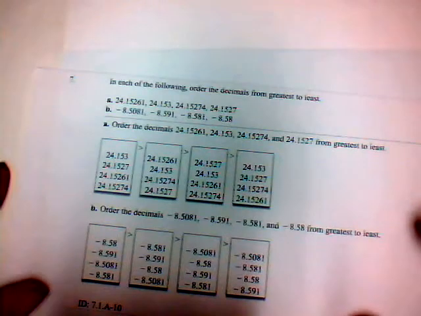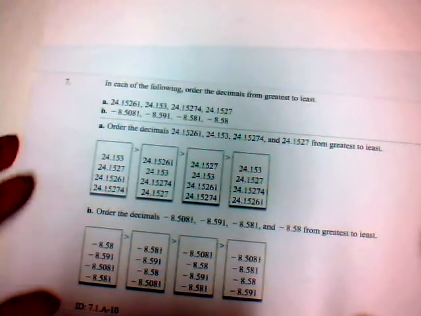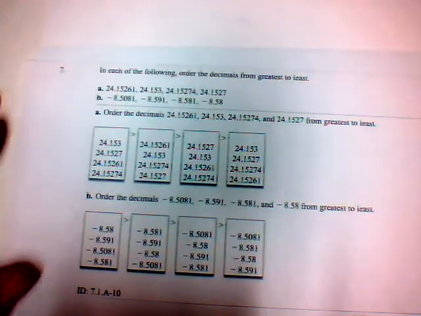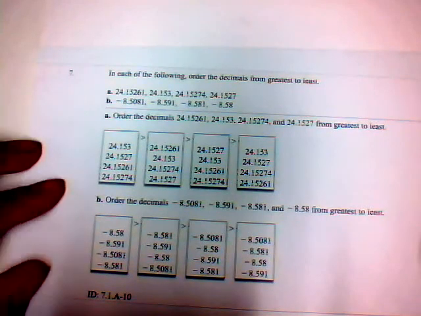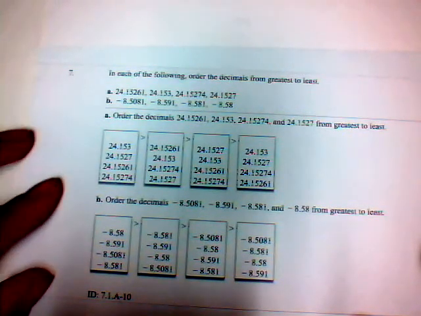Okay, problem number 7. In each of the following, order the decimals from greatest to least. Okay, let's look at part A. We got 24.1561, 24.153, 24.15274, and 24.1527. We're going to go from largest to smallest.